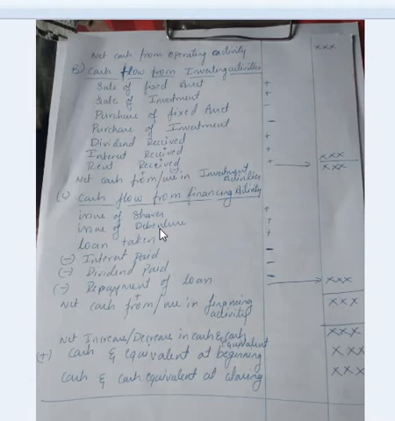Then why are we doing this cash flow statement? We are preparing the cash flow statement to know the changes in cash and cash equivalents. If cash is increased, you can't simply say it is increased. You can't simply say it is decreased. You should say the reason. When you say the reason, it is divided into three headings: operating, investing, and financing activities. The operating activity will be in the next video.